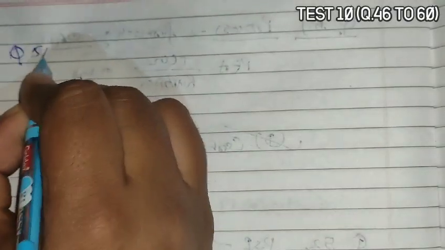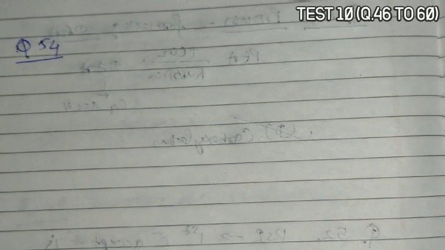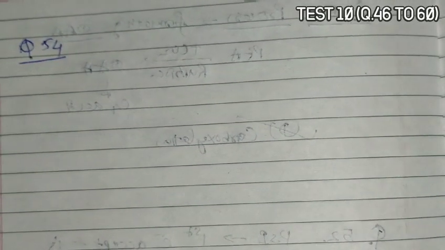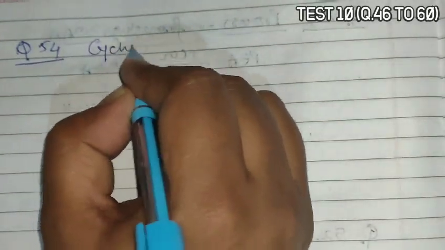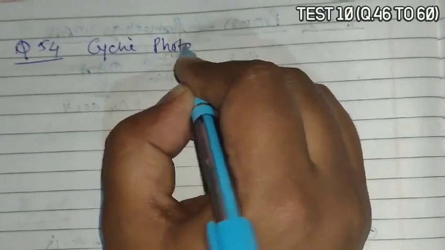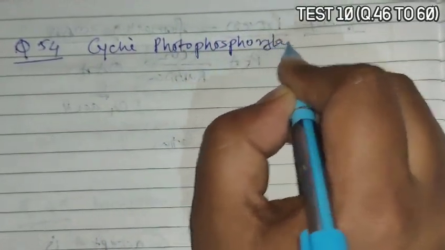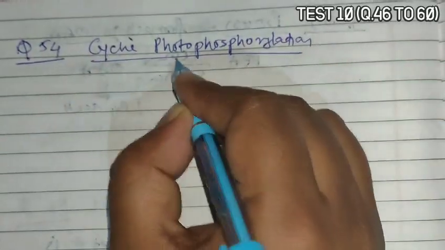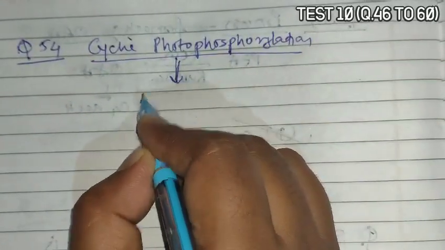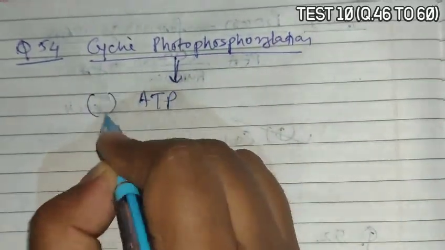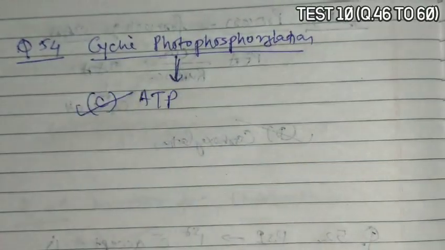Next is question 54. Question 54 asks that cyclic photophosphorylation results in the formation of what. Cyclic photophosphorylation results in synthesis of ATP. So C becomes the correct answer.